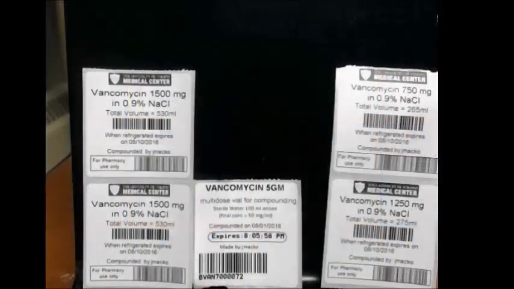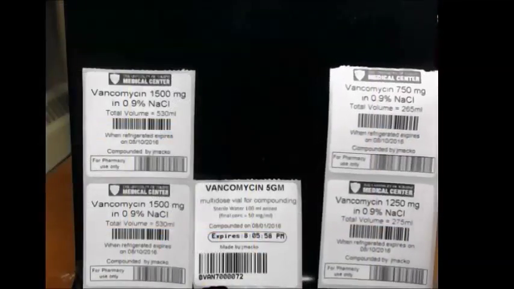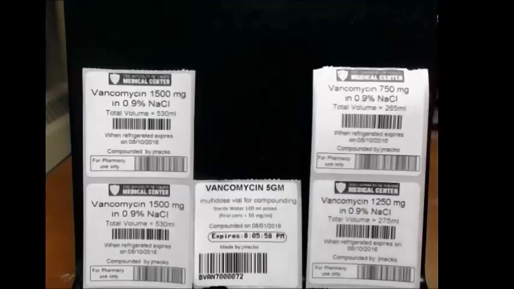So what you see here, I've gone ahead and printed off my labels, so I'm ready to go to make the batch. The next thing we'll do is get inside and start making stuff.